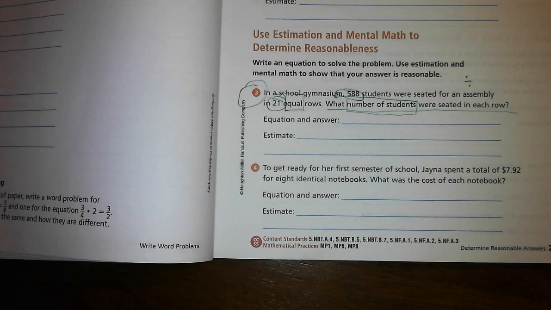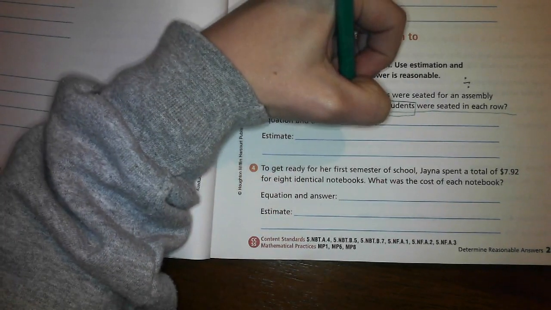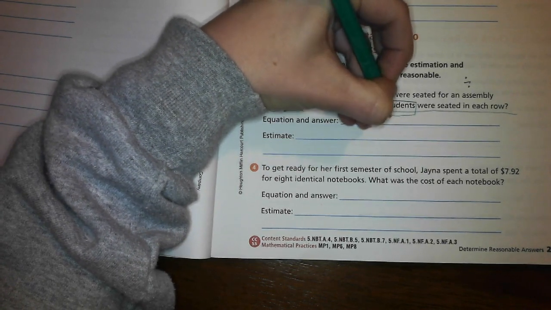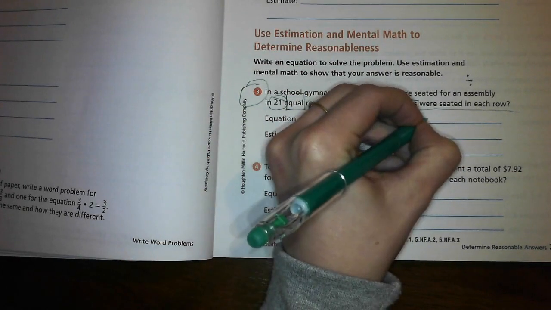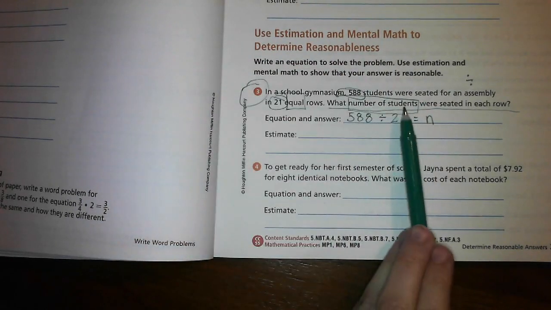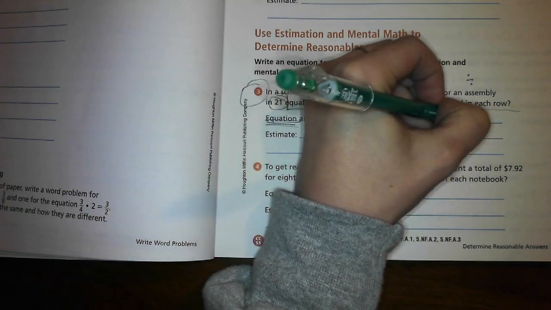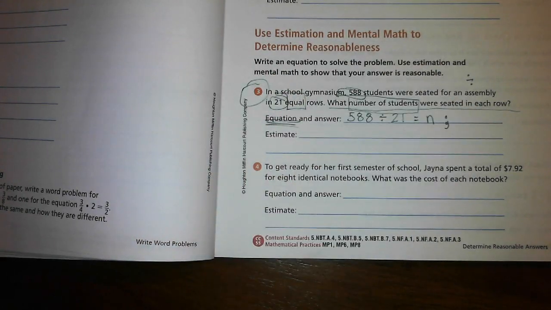So my mind immediately went, ooh, I need to divide those number of students into those equal rows. So first, my equation and my answer. So I'm going to divide those students, 588, into 21 equal rows. And then I'm going to get the number of students. I'm going to use n for number. You have to write your equation. Then I'm going to solve. Pause and solve 588 divided by 21.